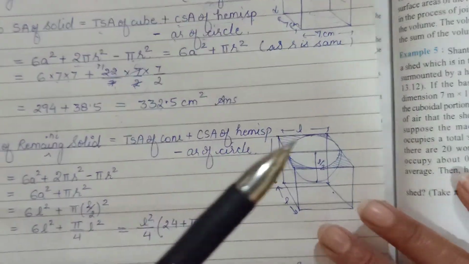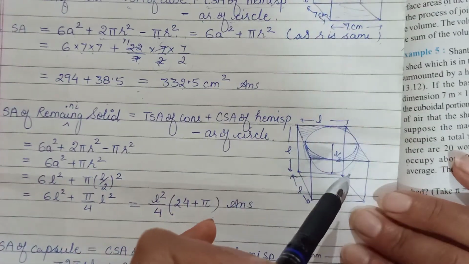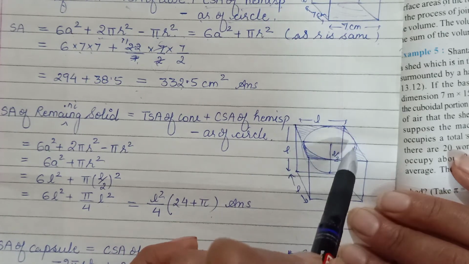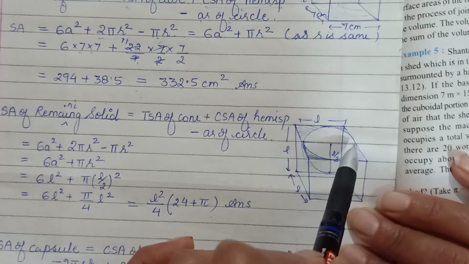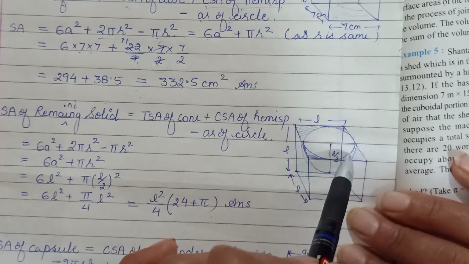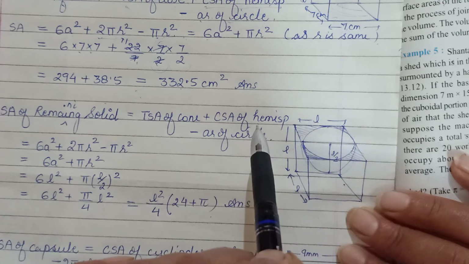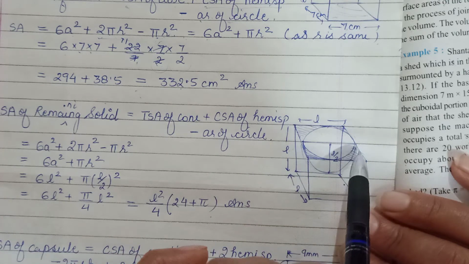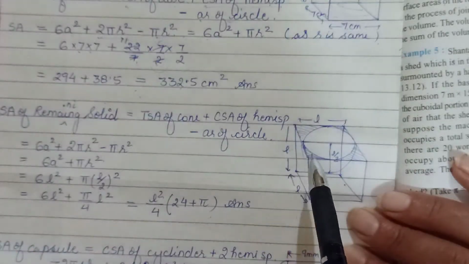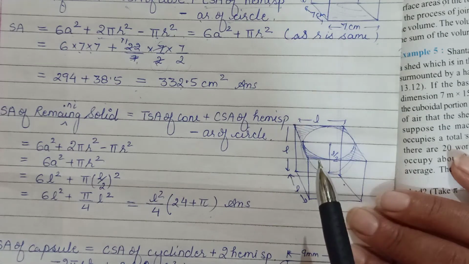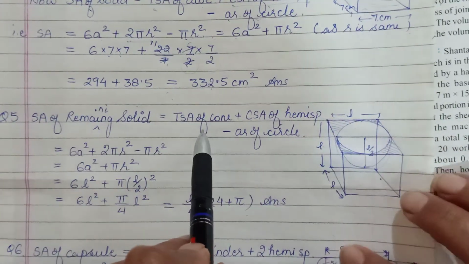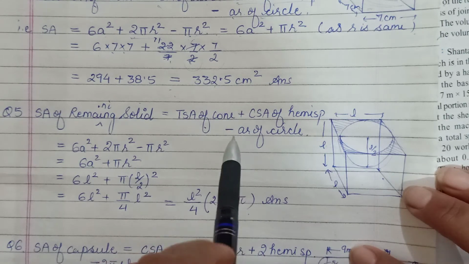But whatever the case, when you look at the surface area, again it's the same as the previous one. Why? Because 4 walls will be visible, the base will be visible, the top will be visible, but not completely. Here there is a space, you have removed this, so this circular portion again has to be removed. In its place you will see the CSA of the hemisphere if you peep in. So the surface area of this remaining solid will once again include the TSA of the cube.